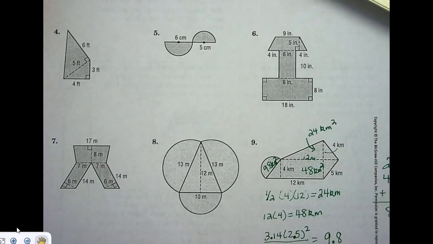All right. Would you like to work in partners? Okay, go ahead. You can work in partners. You've got about 10 minutes and then we'll finish tomorrow. So bring this worksheet back and we'll finish it tomorrow.